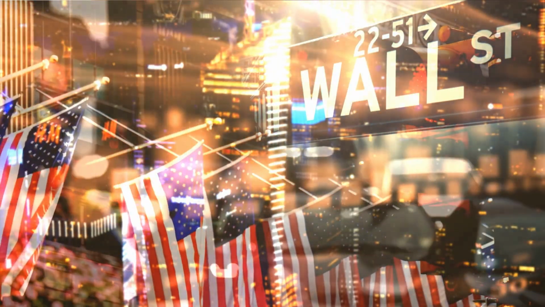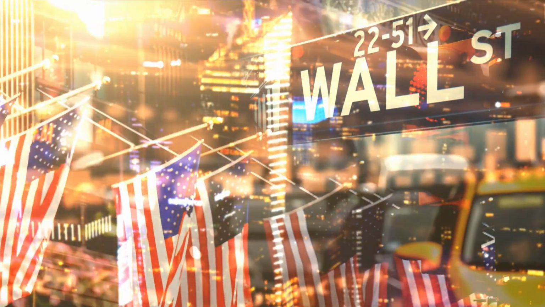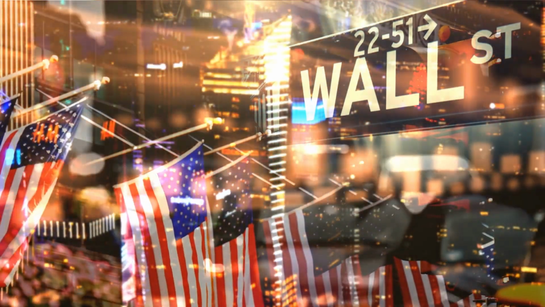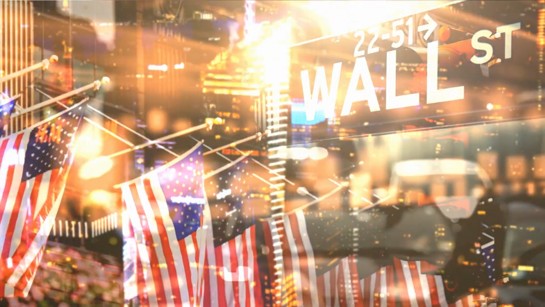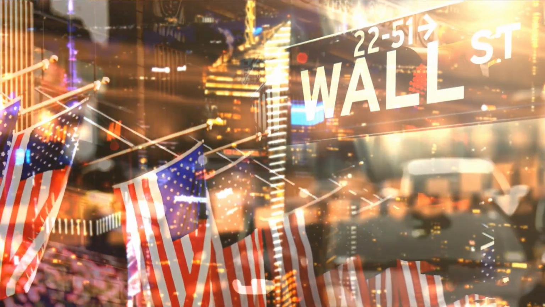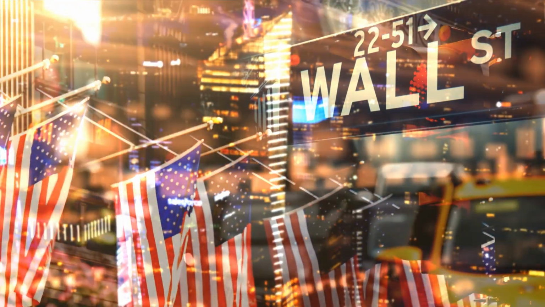There are many different types of ETFs that provide exposure to different asset classes, sectors, and regions. Some popular examples include ETFs that track the S&P 500 index, ETFs that invest in technology stocks, and ETFs that invest in emerging markets. However, investing in ETFs also comes with risks.